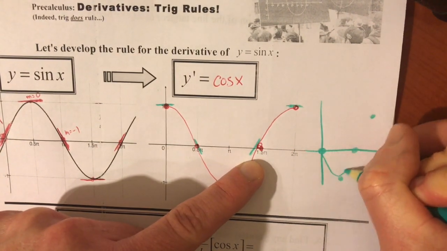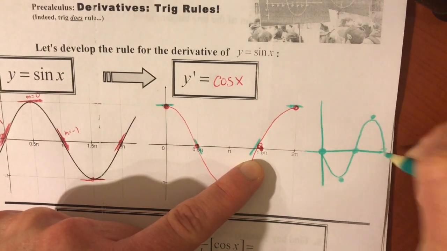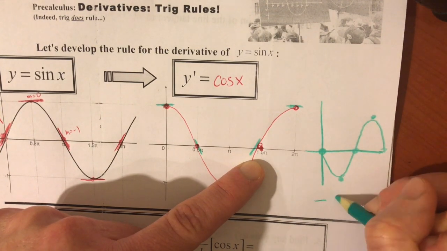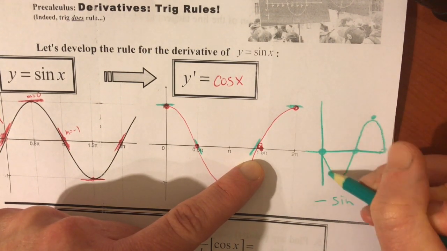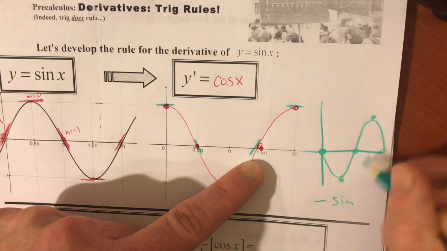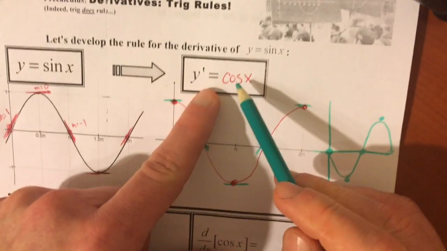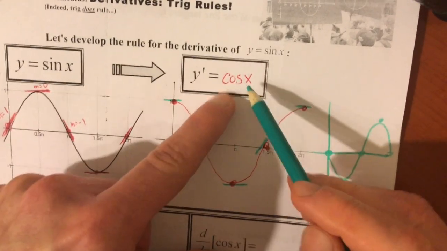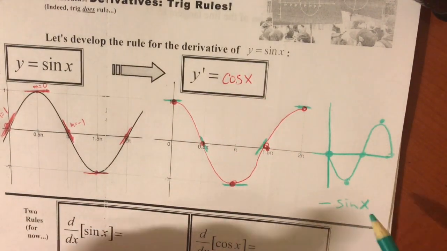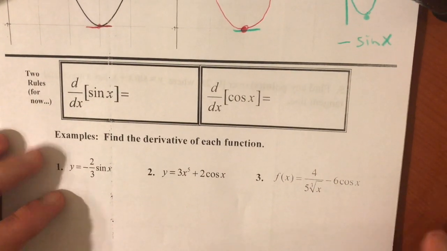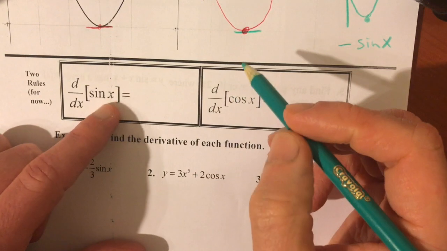So you'd get this. Now what kind of shape is that? It's not sine, it's negative sine, right? Because it starts with a trough and ends with the crest. So the derivative of sine is cosine. The derivative of cosine is negative sine. So there's two rules really in one, and that's pretty cool, I think.